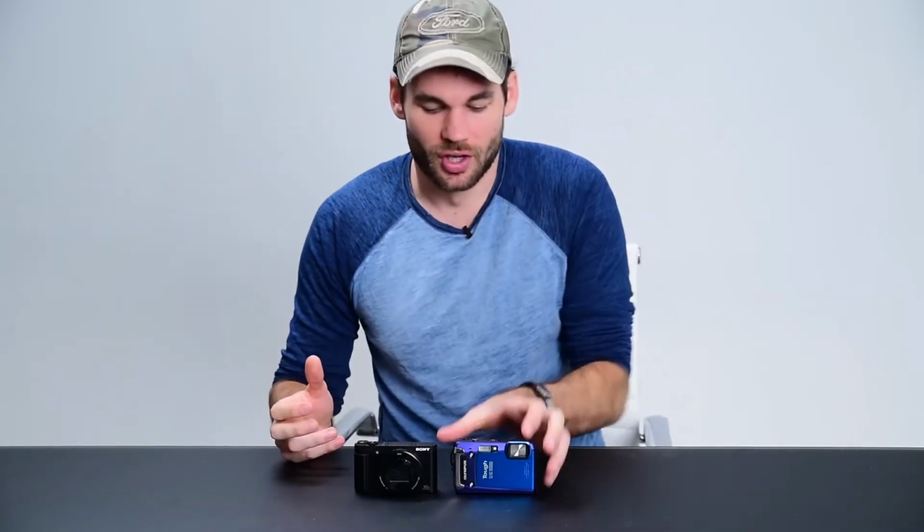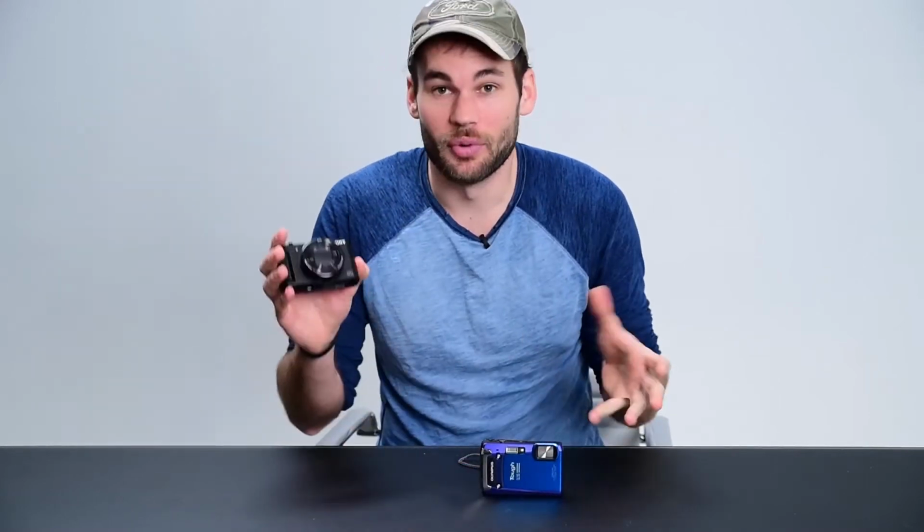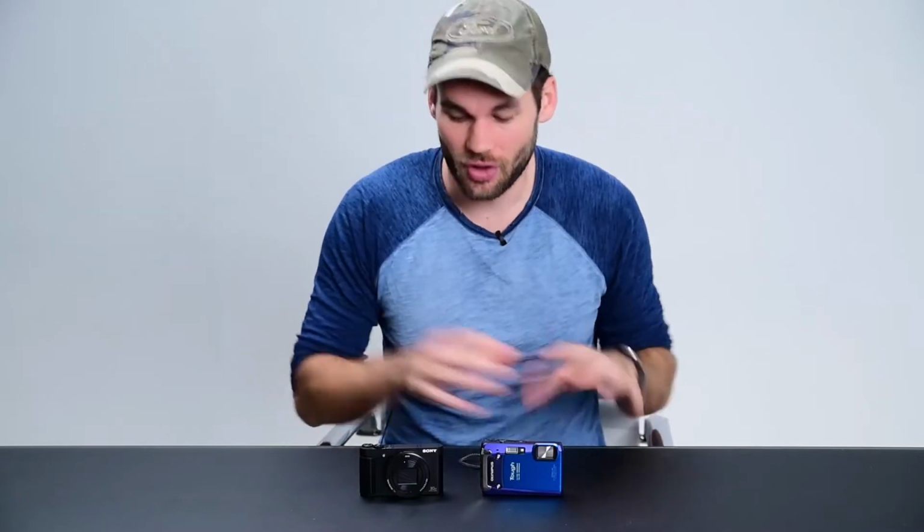Now, you may have also noticed a huge difference when it comes to pricing with point and shoot cameras. Why is this little Olympus camera here $100 and this Sony camera here $500? Well, many of the same principles apply to both DSLRs and point and shoot cameras.